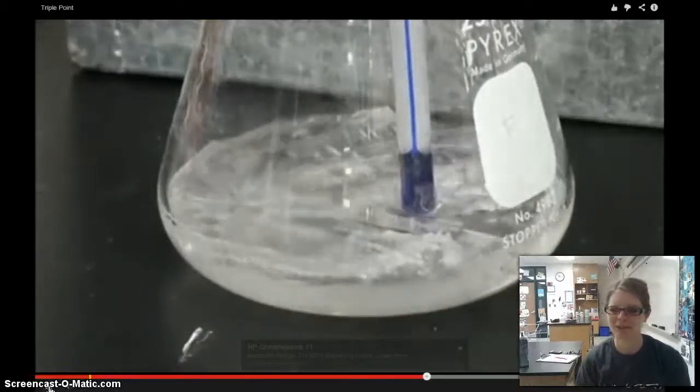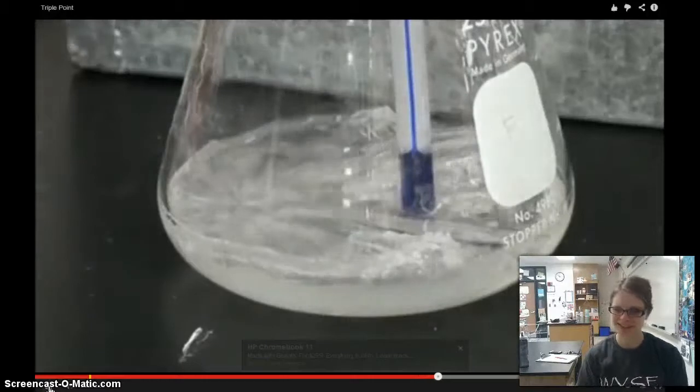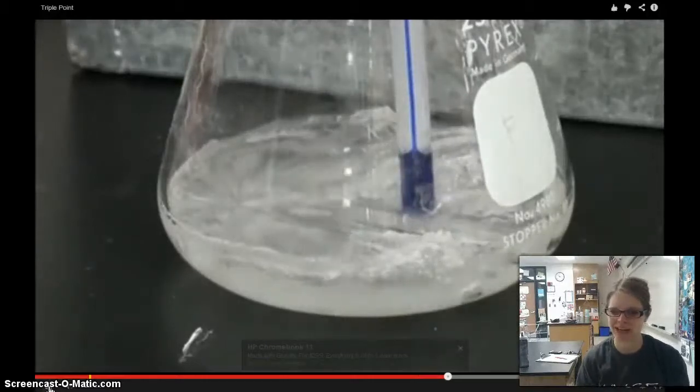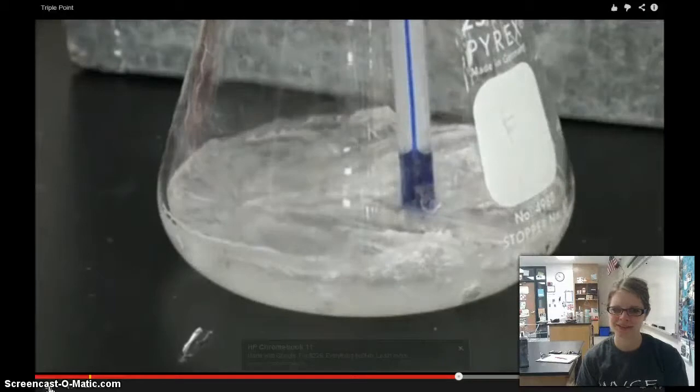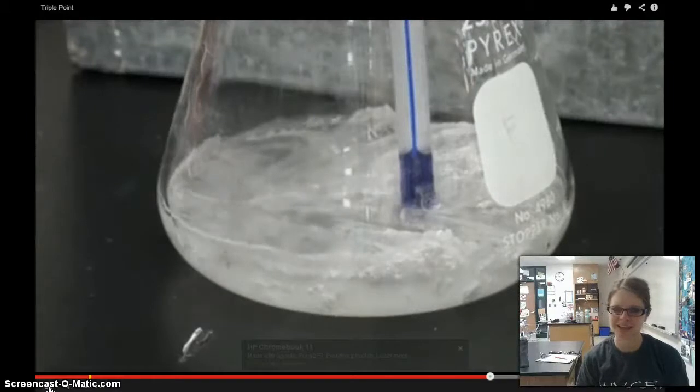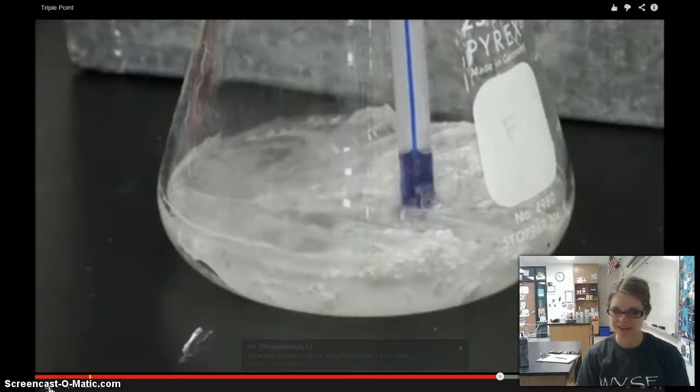This is a triple point for this alcohol. There's a solid, a liquid, and a gas happening all at the same time. And you can see all the characteristics of them. Bubbles are still happening, the solid crystals are still there, and the liquid part, everything is still kind of moving.